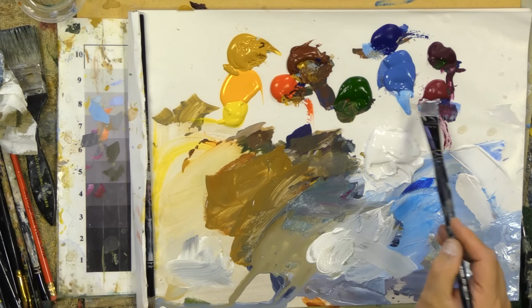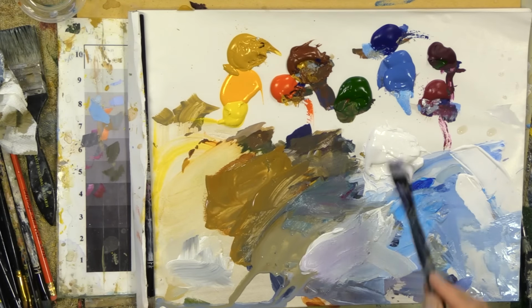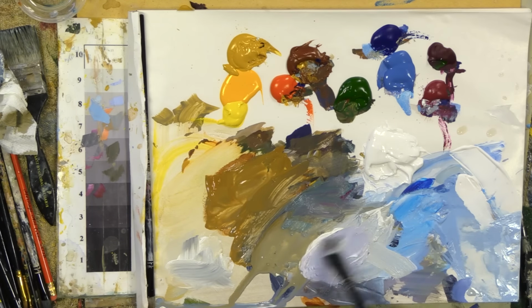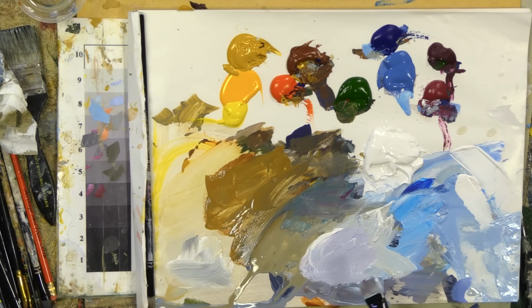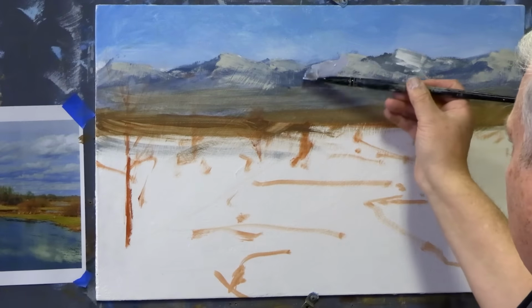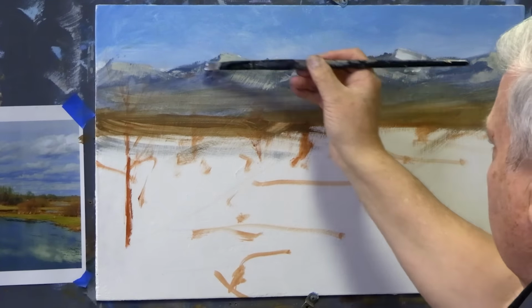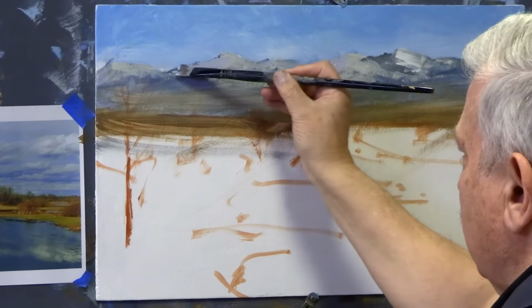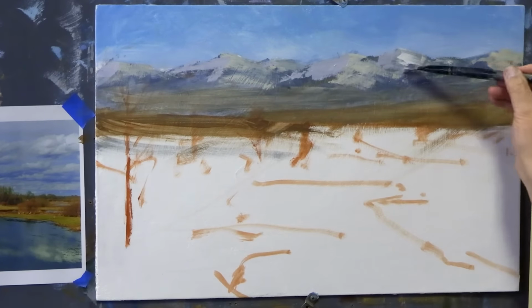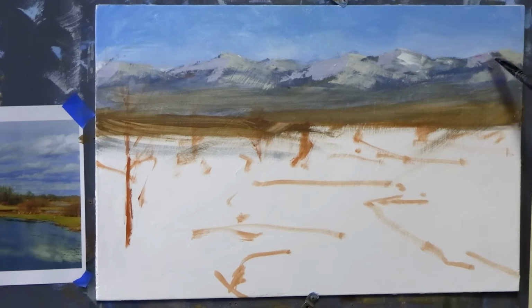To the cooler side, I'll take basically a violet here, and so the warm side is the yellow, or yellow orange. The cool side, the shadow side of it, is a violet here, and that's what happens naturally in snow. One of the things of living out here is I get an opportunity to study snow and the colors of snow all the time.